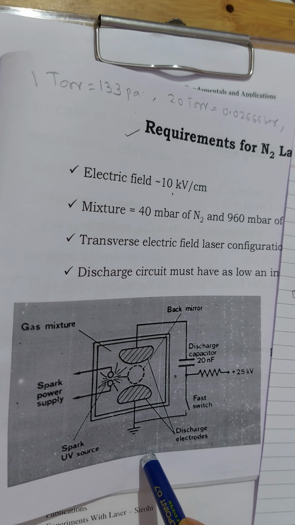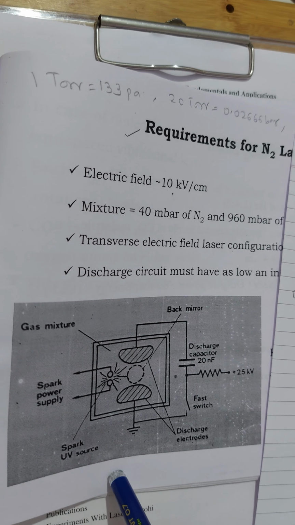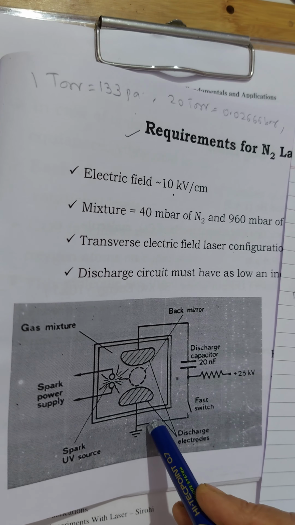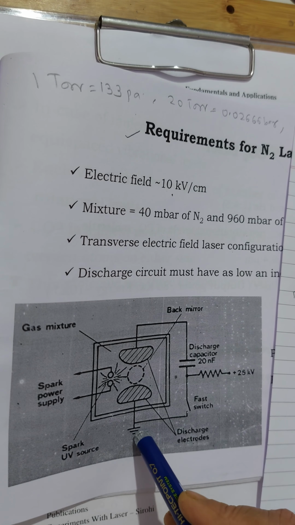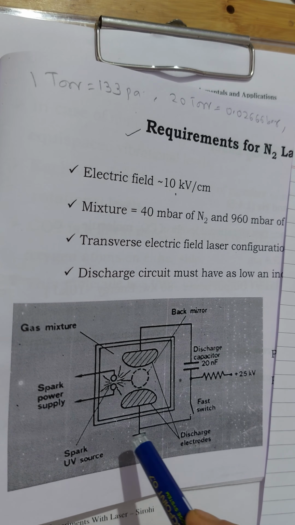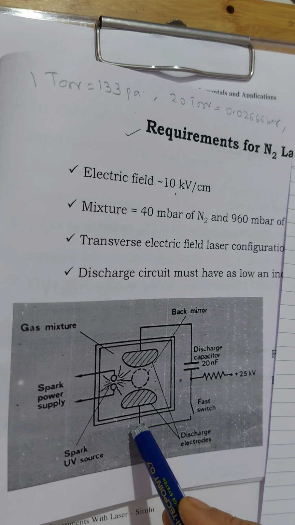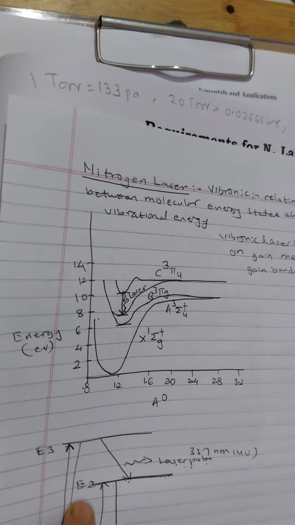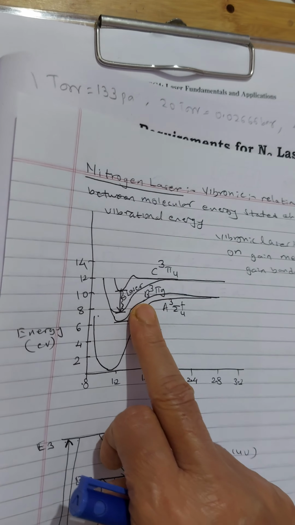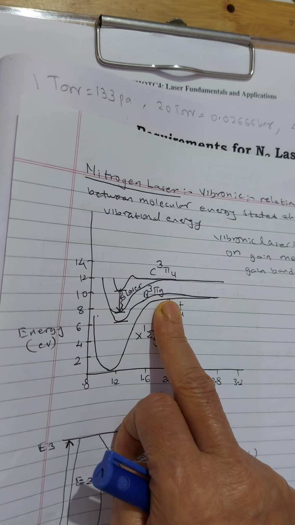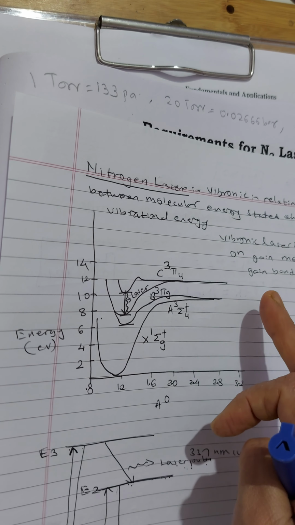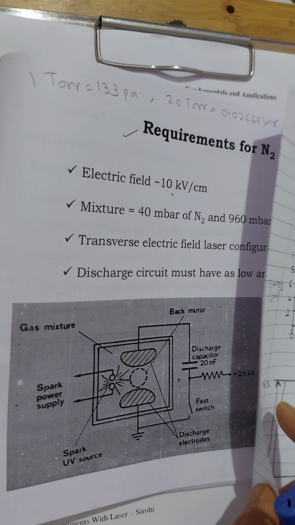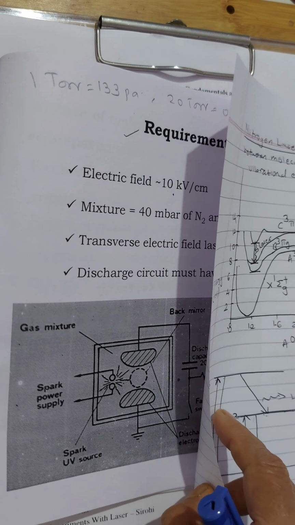So in this case, what happens basically? The current of several thousand amperes per square centimeter in nitrogen with suitable pressure. What is the usual pressure they apply? 20 torr to around 30 torr. Which excites several rotational lines of the C3 pi u to B3 pi g band to superradiance, providing a peak power of around 20,000 watts. That high power is used.